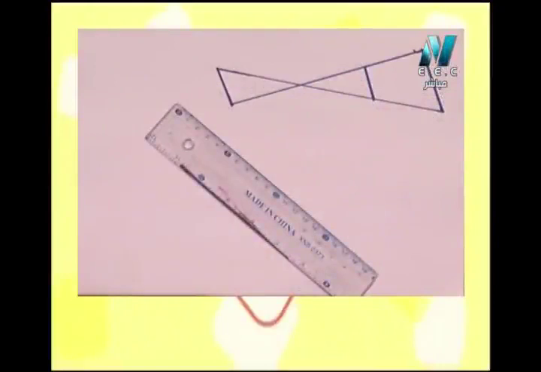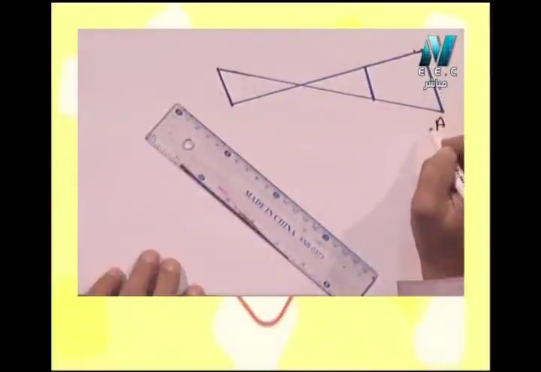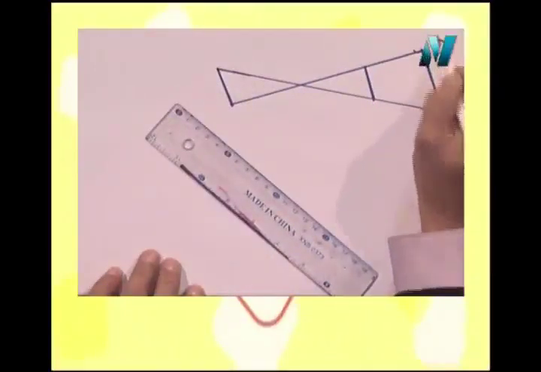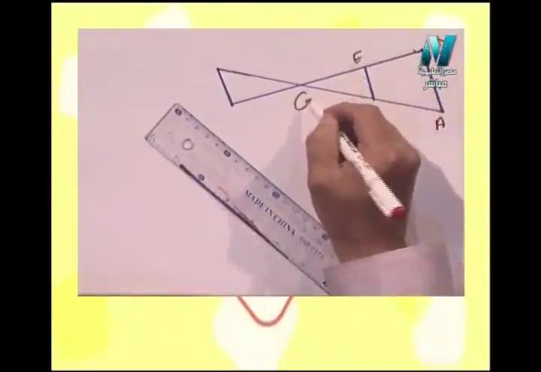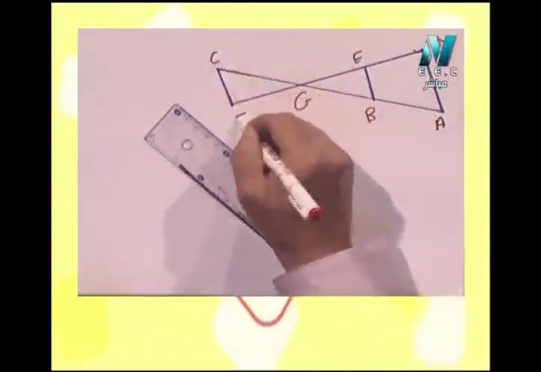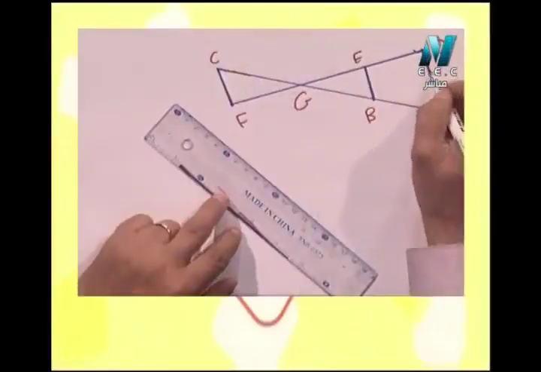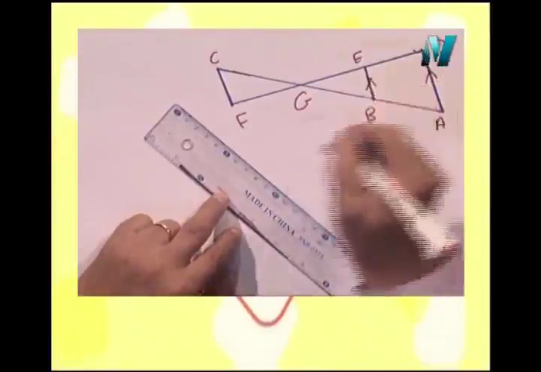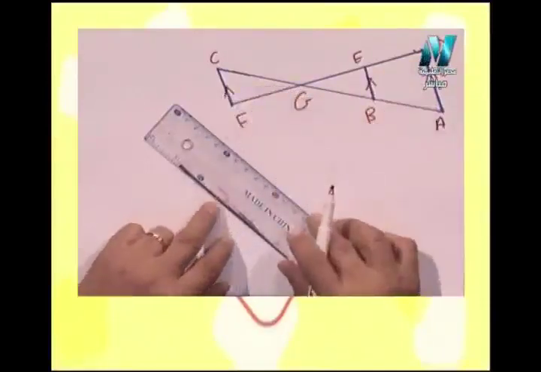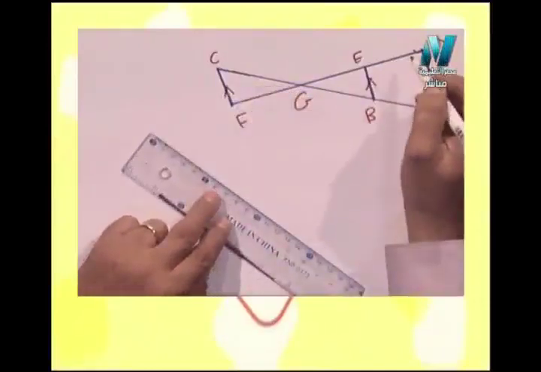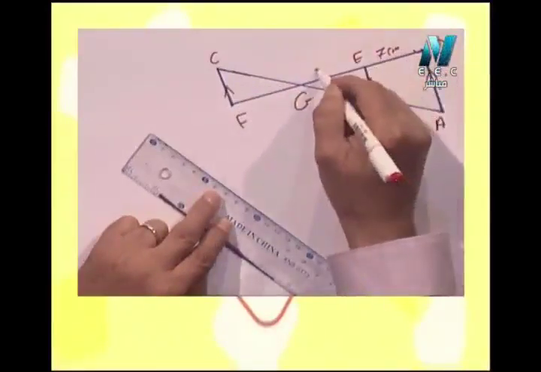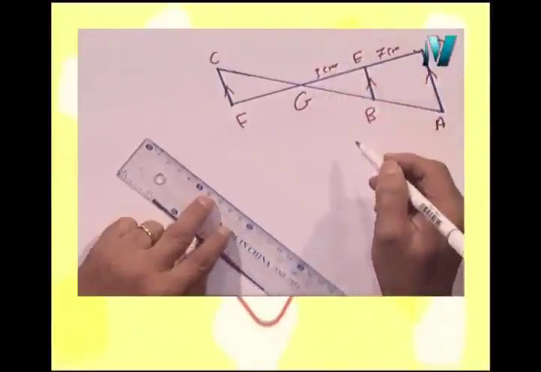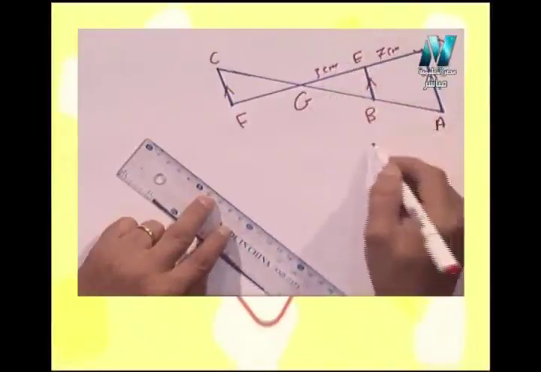We can call them A, D, E, B, G, C, F, and DA parallel to EB parallel to CF, and we have ED equals 7 centimeter. Here GE equals 3 centimeter, and AG equals 16 centimeter.